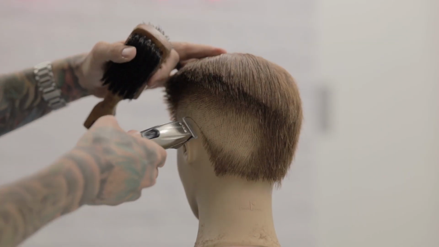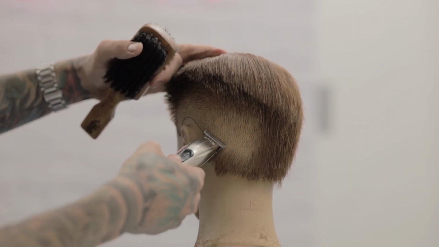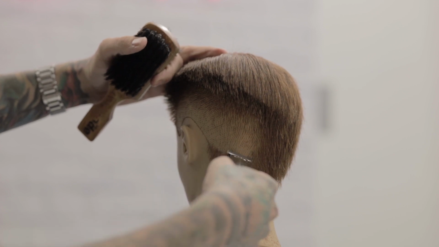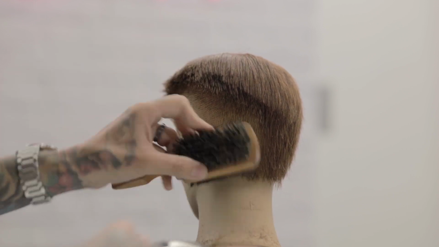So now that I'm done with that clipper, I'll come back in with the edger here, or if you have a balding clipper, that works even better. I had one, but I broke the teeth and I never did anything to fix it.